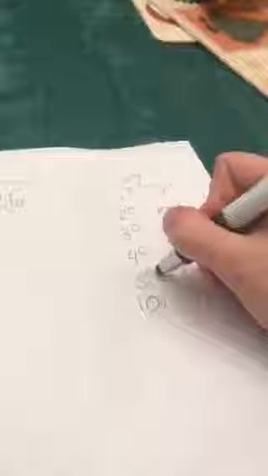Now again, I'm working with a greater dividend, so let's put our magic zeros. 10 times 7 is 70. 20 times 7 is 140. 30 times 7 is 210. 40 times 7 is 280. 50 times 7 is 350. 100 times 7 is 700.